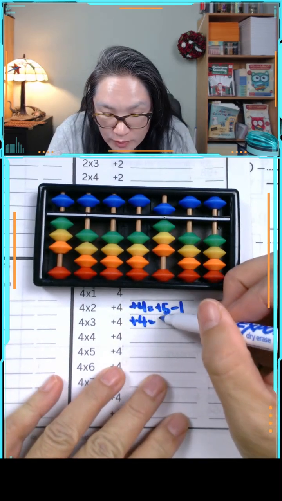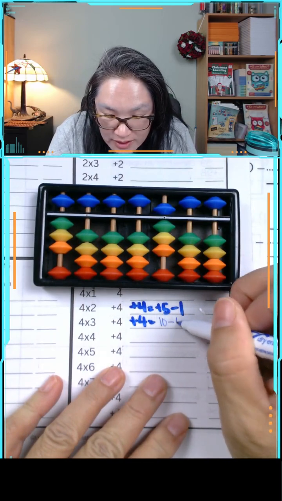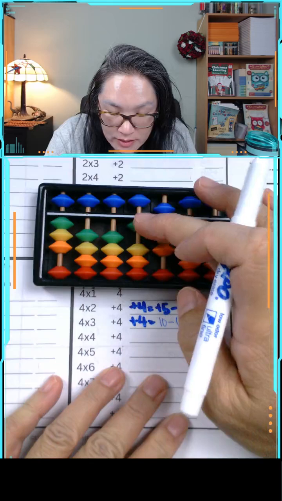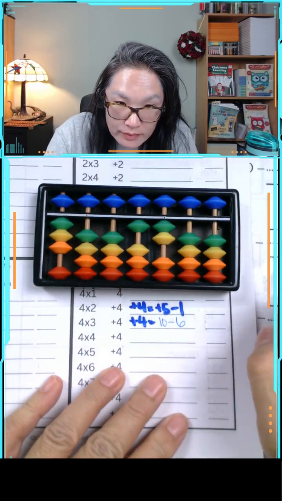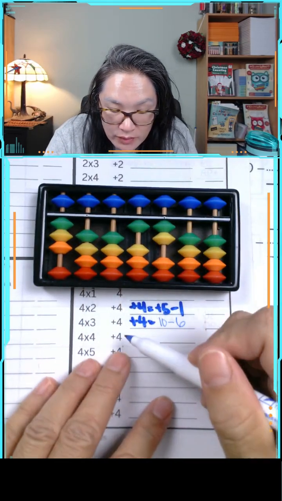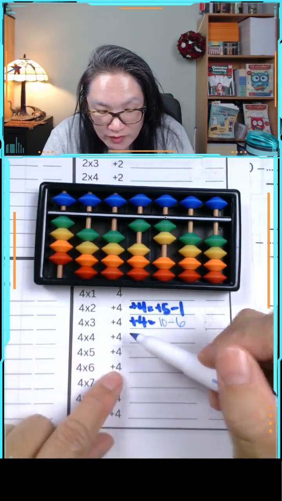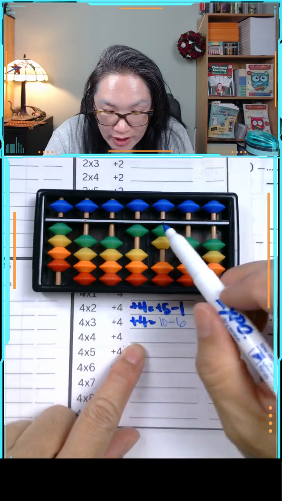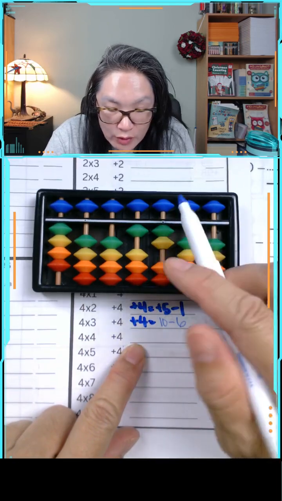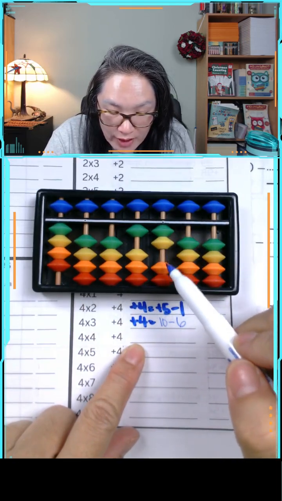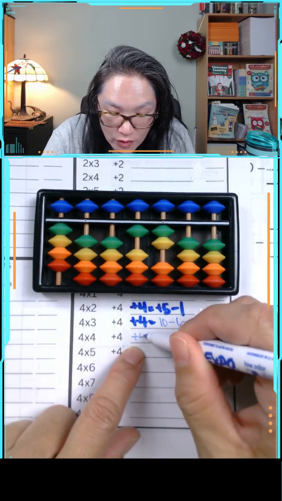Thank you, Michael. Yes, plus the 10 minus the 6. Thank you, LD. So then we want to add another 4, so 4 times 4, right? Can you add a 4 here? Oops. No. There's not enough room to add the 4. What do we do? Plus 4 is equal to what?